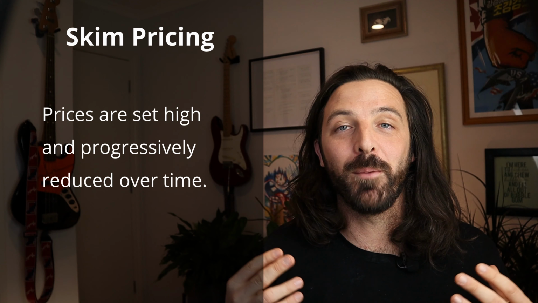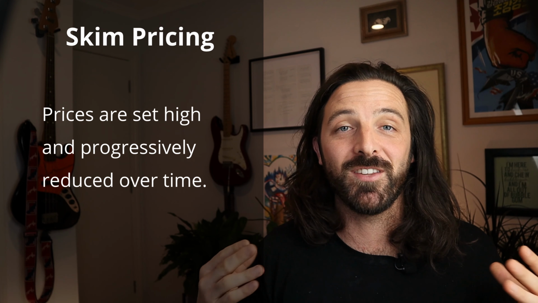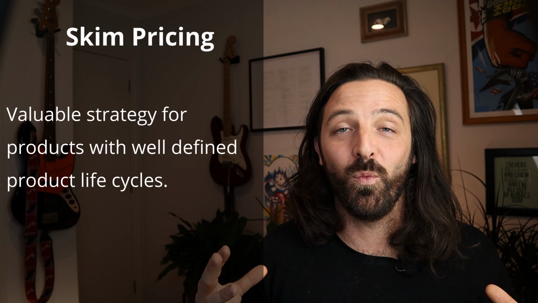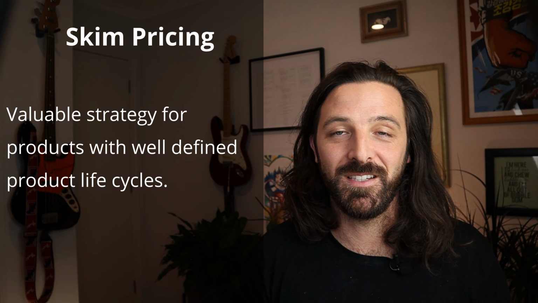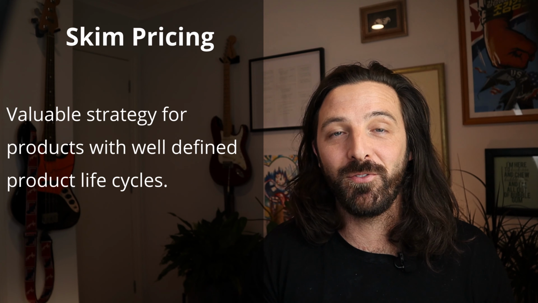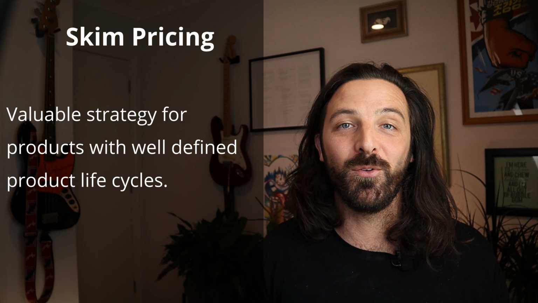Skim pricing is where a company sets prices high and progressively reduces price over time to match the life cycle of a product. This is a valuable strategy for companies that have products with well-defined product life cycles and quantifiable demand curves. Video games are a really good example, where a game is priced high at launch when demand for the game is at its peak, and the price is slowly diminished over time as demand wanes.